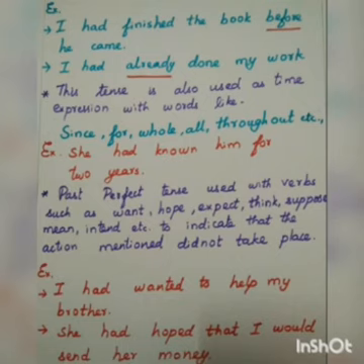She had known him for 2 years. Here I am talking about how long, that is duration. Here, for 2 years, we are using a time expression. So these words are very important to understand time expression.